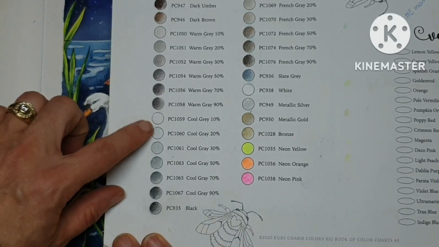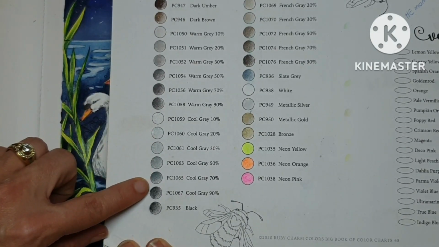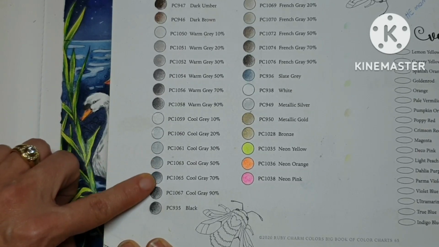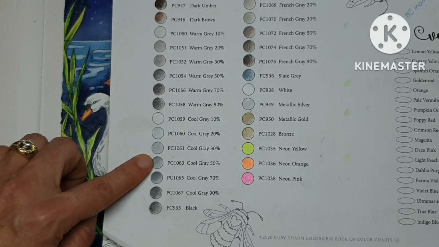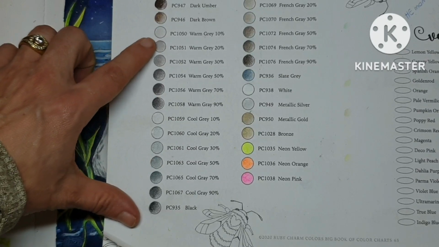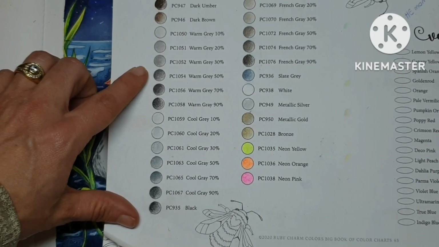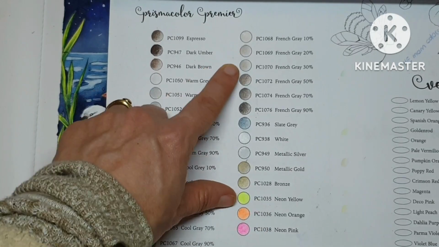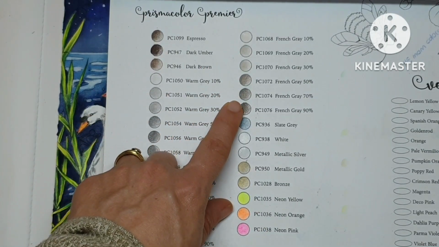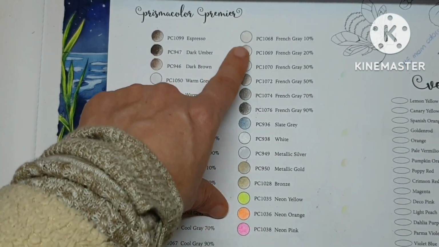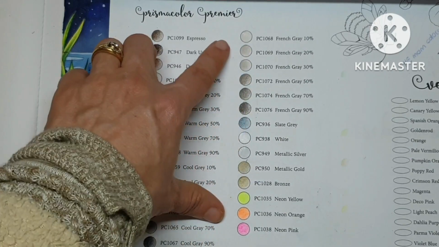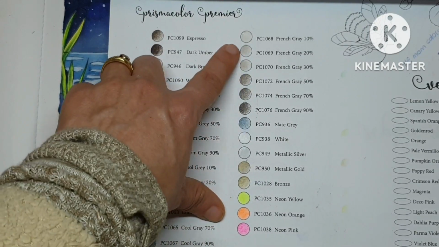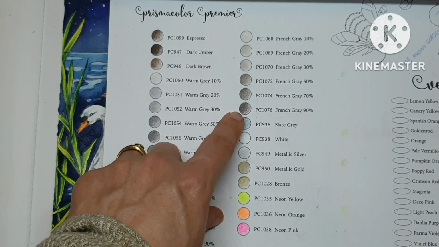Now notice these cool grays have actually got much more blue in them. They're a much bluer undertone than, say, my warm grays. And my French grays, I would say they're the warmest as far as the undertones. They have a more yellowy kind of undertone to them.